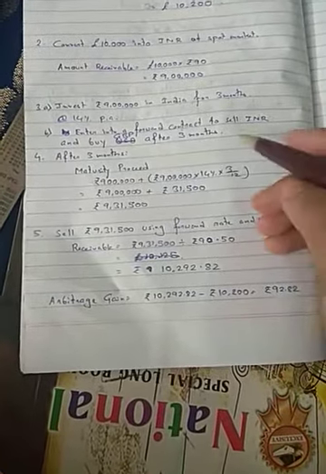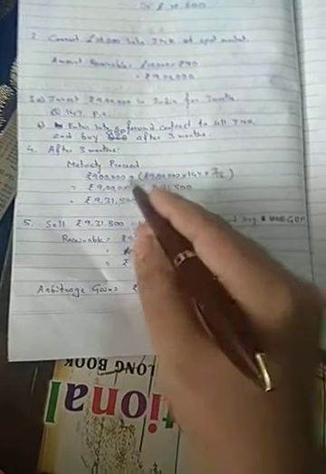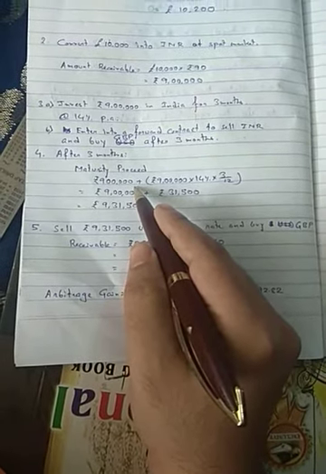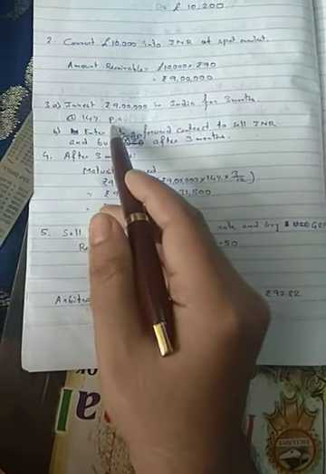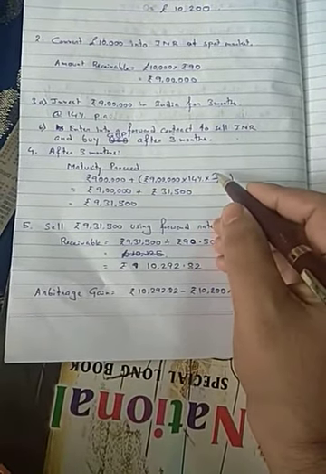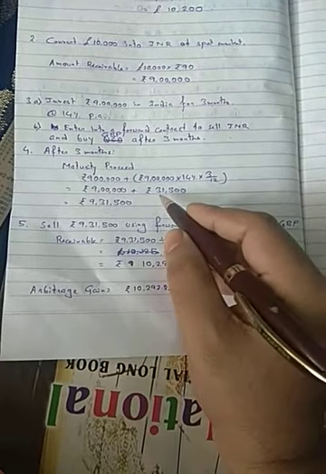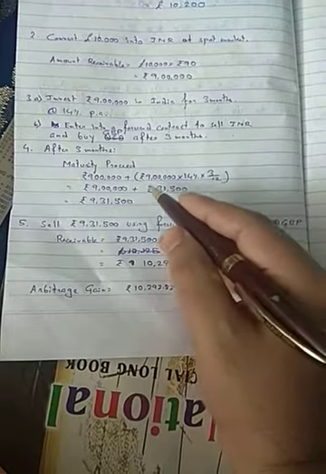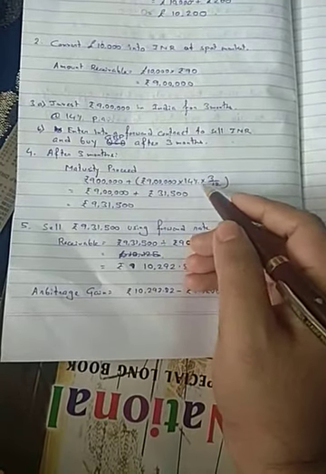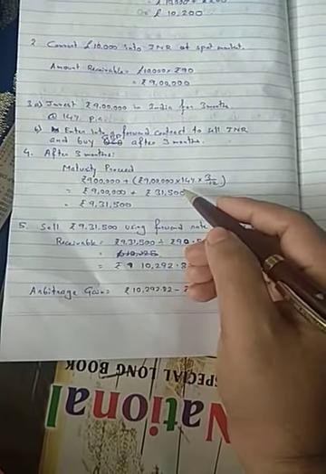After 3 months, the maturity proceed will be 9 lakh rupees, that is the principal you invested, and 9 lakh you invested at 14% per annum. So 9 lakh into 14% for 3 months, multiplied by 3 divided by 12, and the interest will be 31,500 rupees.